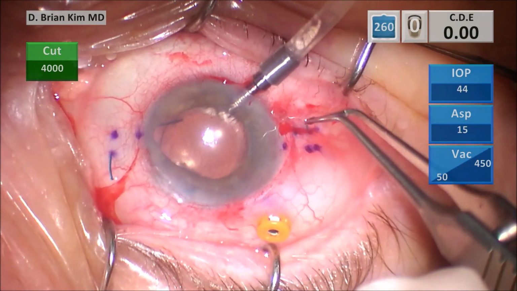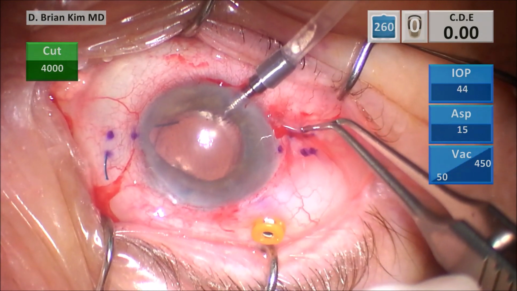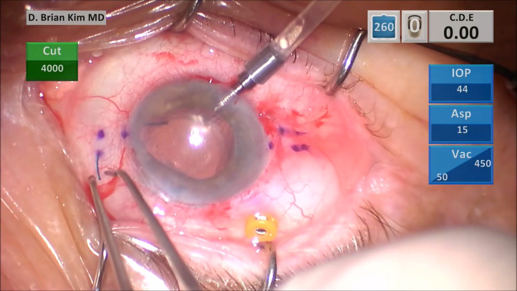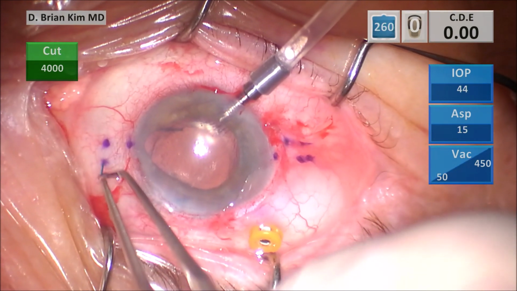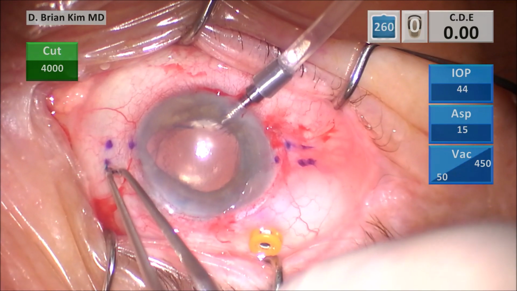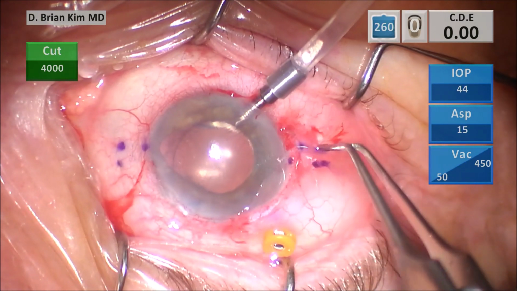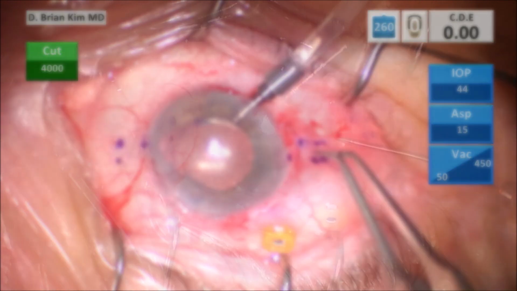When you see the haptic pointing up, that means it's a very bad technique, and the lens is actually going to be sagging down. The optic is going to sag down if the haptic is pointing up. And that means you have an inadequate scleral shelf. So again, a well-centered and positioned lens.